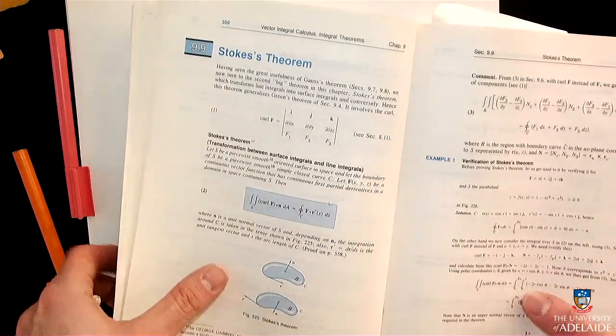Yep, gotcha. No, that's not Stokes' theorem. Stokes' theorem is this. Well, that's bizarre. It's not quite the same. Actually, it's this, isn't it? That's Stokes'... Oh, crap, just a second.